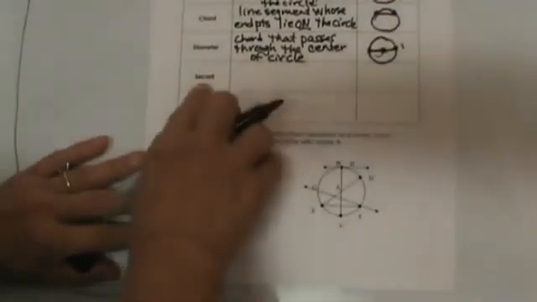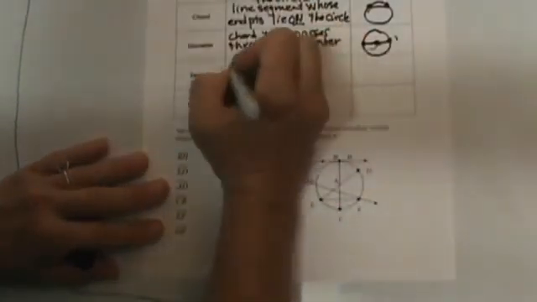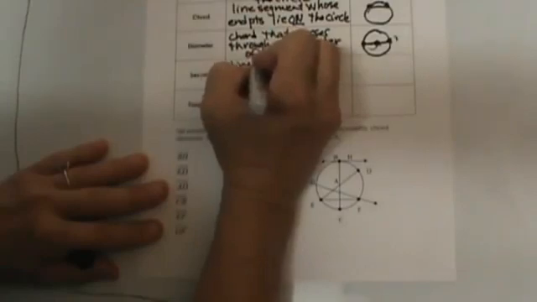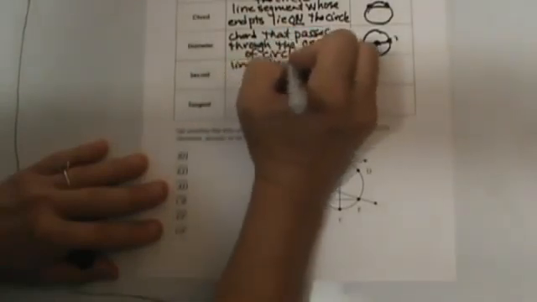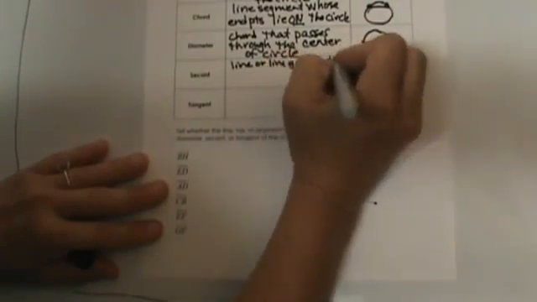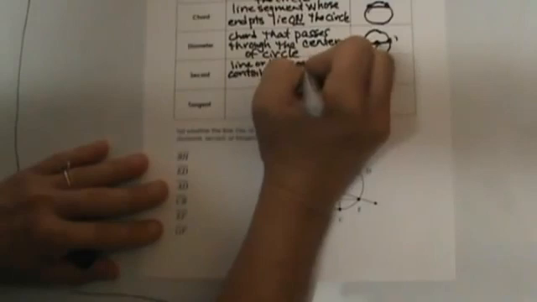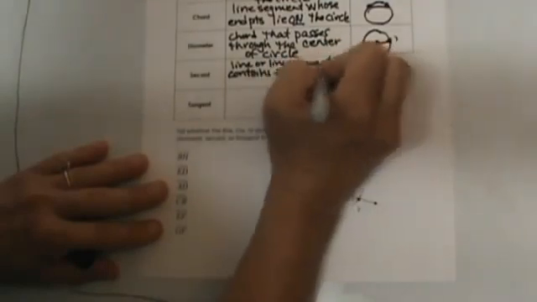Now let's look at secant. A secant is a line or line segment that contains 2 points on the circle.